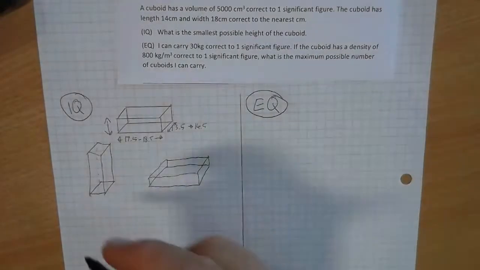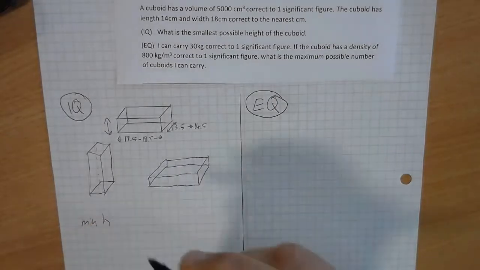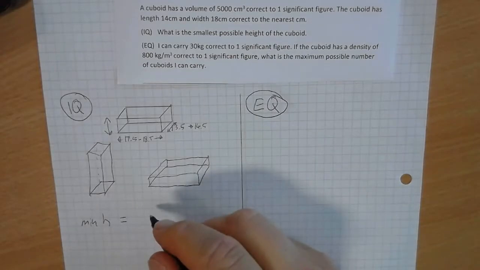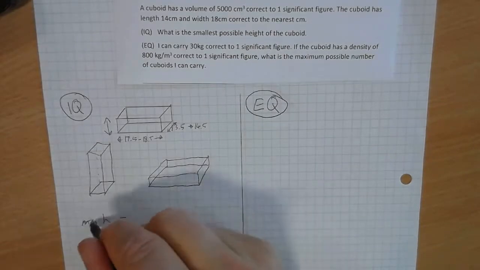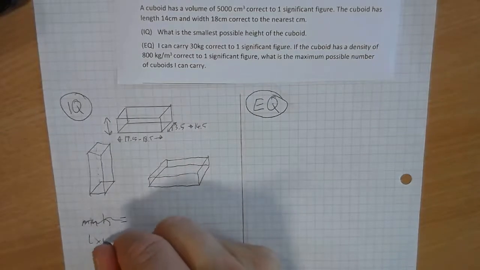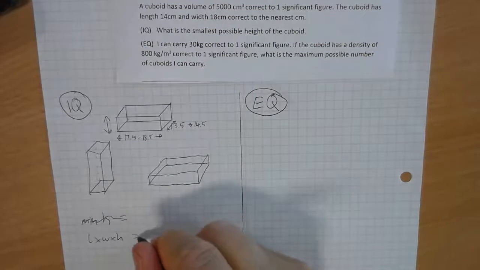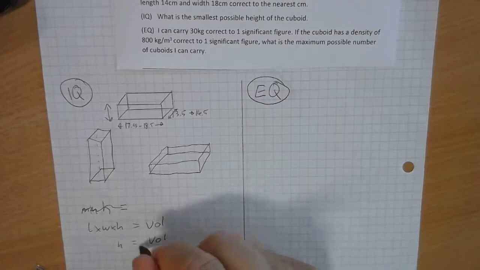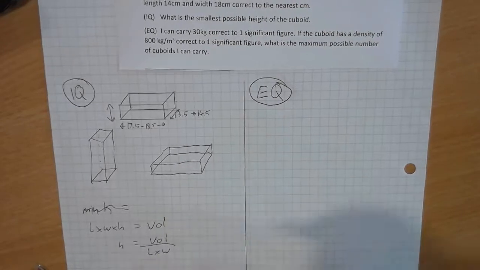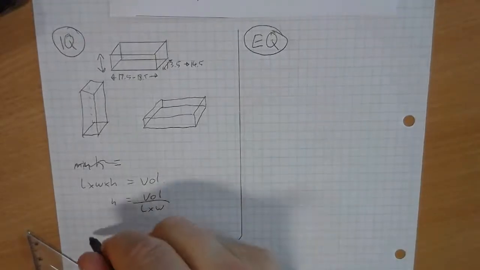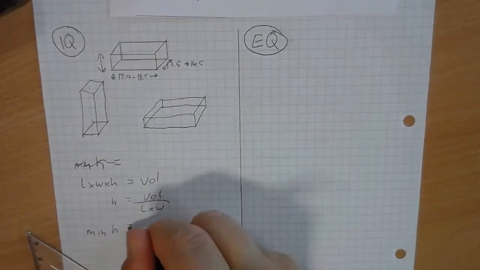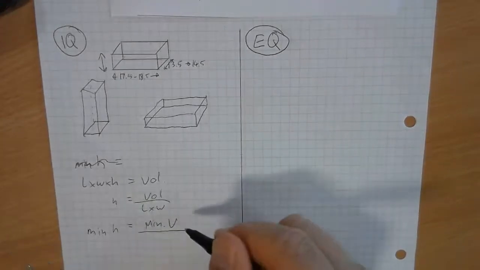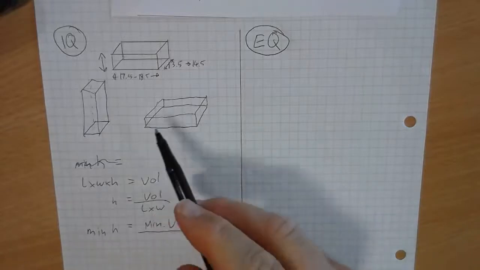So my minimum height is going to be, well, first let's think. It's length times width times height, isn't it? That gives me volume. So my height is going to be my volume divided by my length times my width. Okay, and my minimum height is going to be my minimum volume divided by my biggest possible length and width.